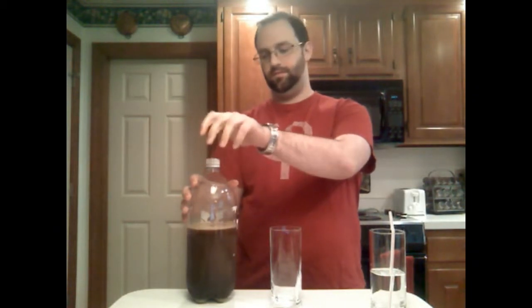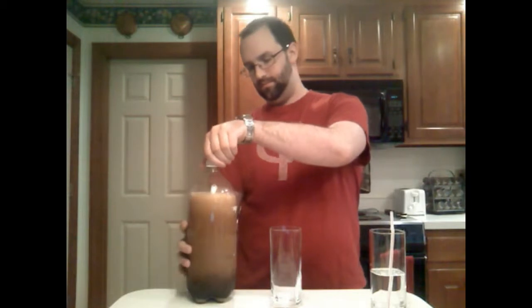That's the process by which the carbon dioxide is made. I didn't realize it was going to make quite that much, but as you can see, there's a lot of carbon dioxide trapped in such a container when you make your gingerbread soda or whatever kind of soda it is that you've created.